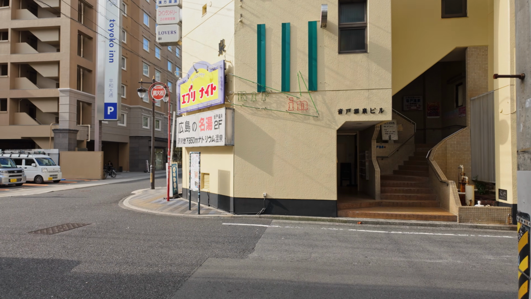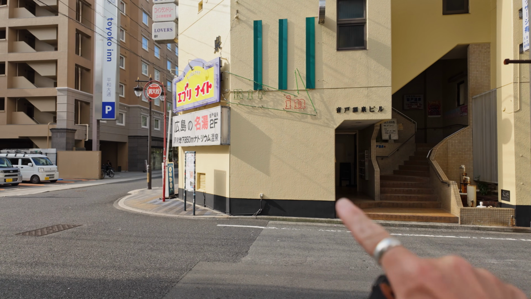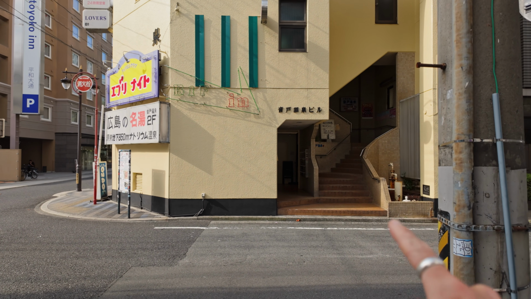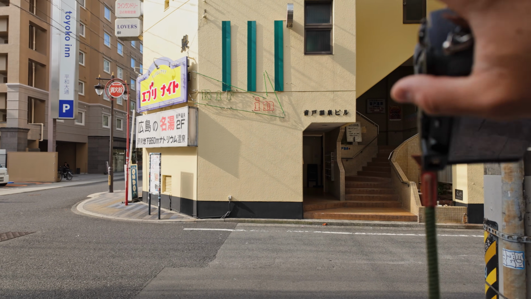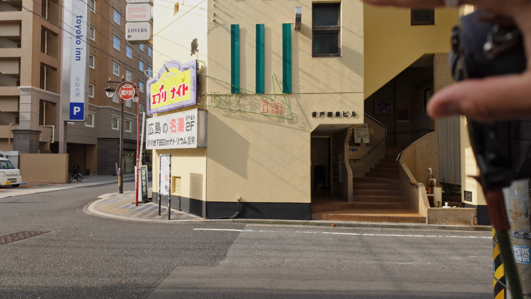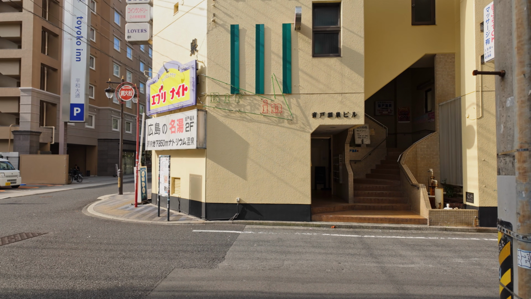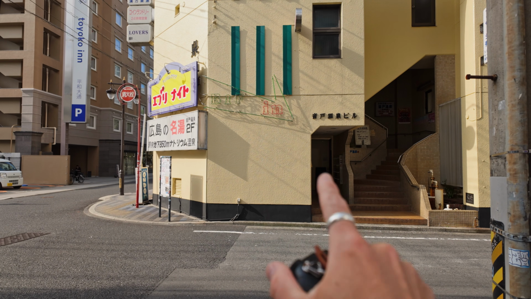I really like this composition here. We've got this beautiful yellow wall. That staircase is sick. You've got these green windows or paneling, and then there's an arrow that's pointing down. You've got this lovely patch of light at the moment as well.